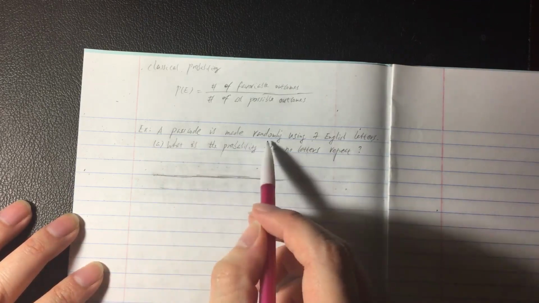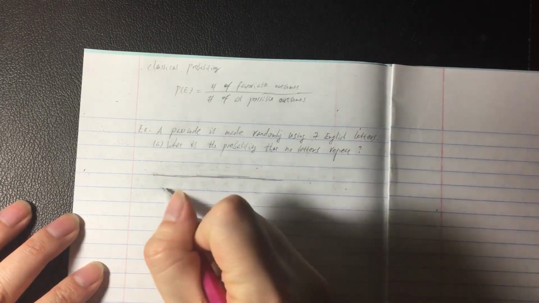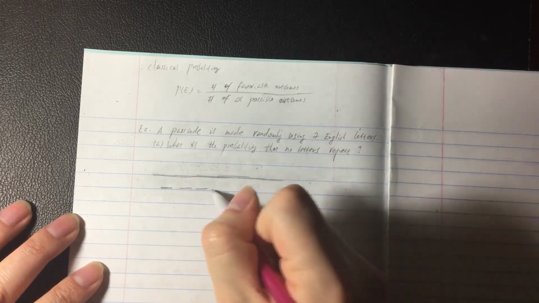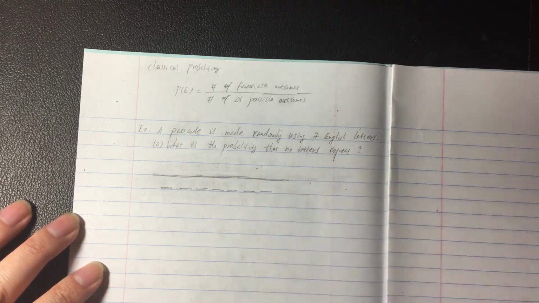In how many ways can we make a passcode? Here, a passcode is made randomly using 7 English letters. So the passcode is made by 7 letters: 1, 2, 3, 4, 5, 6, 7. In how many ways can we make the passcode?